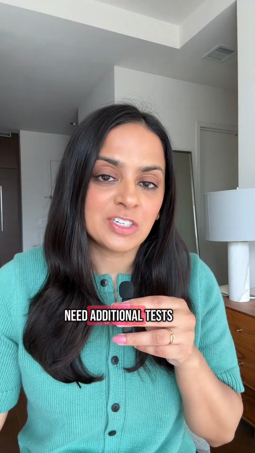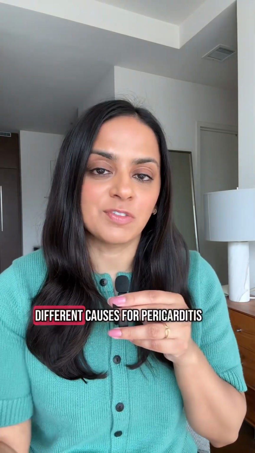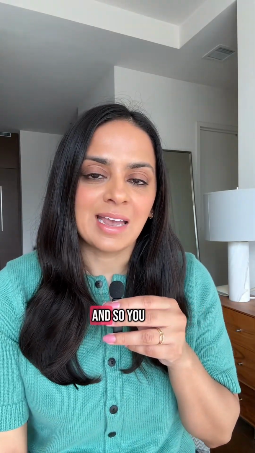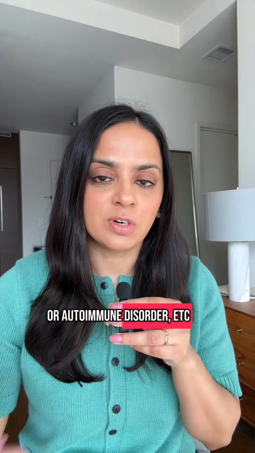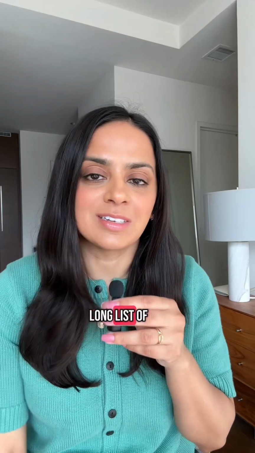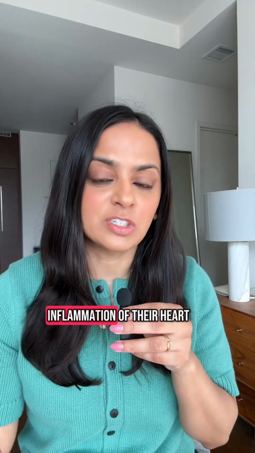And you may need additional tests. Like I mentioned before, there are a lot of different causes for pericarditis. And so you may need tests looking for what infection you may have or autoimmune disorder that could cause pericarditis. There's a really long list of what could cause it. And so they may do additional testing if it's not very clear from your history why you might have gotten pericarditis. And then people may also need cardiac CT or MRI to look further at the inflammation in their heart.